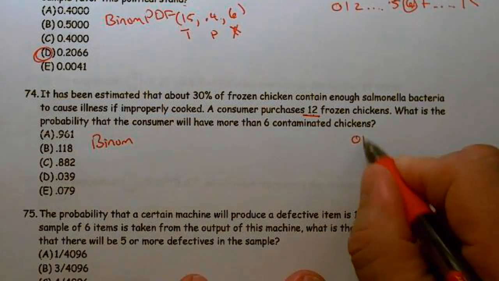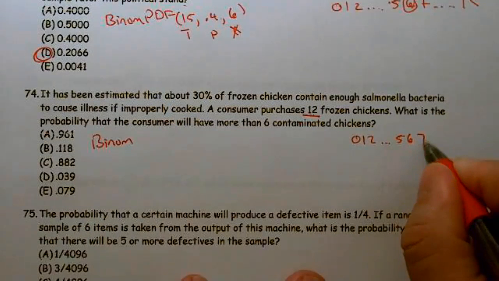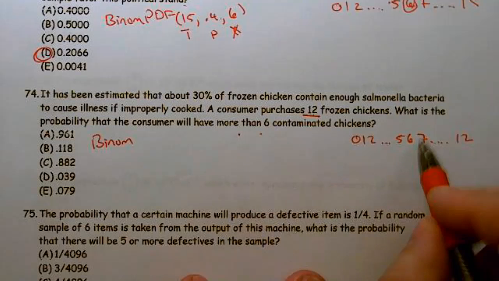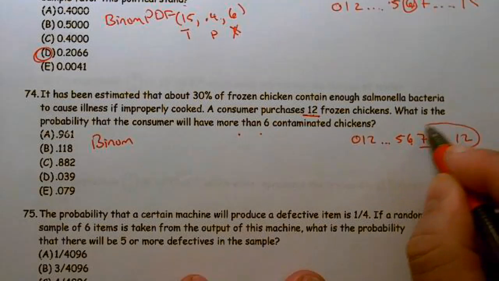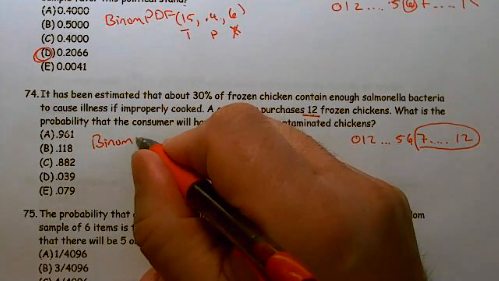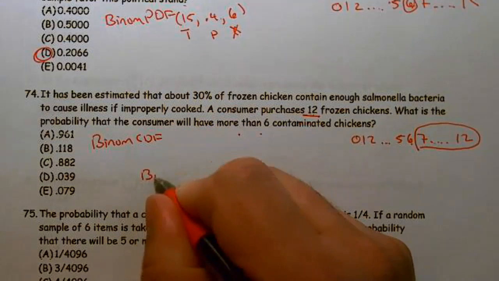So 0, 1, 2, ... 1 below the number of interest and 1 above the number of interest, ... all the way to 12. More than 6, so that means it's not including 6, but it's going to be 7 to 12. Notice I circled more than one value, so this is going to be a CDF. I should have given myself a little more room.